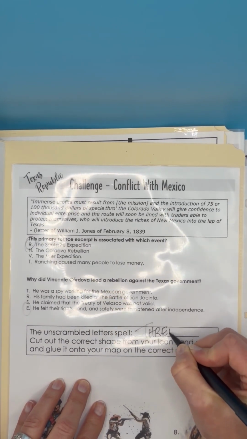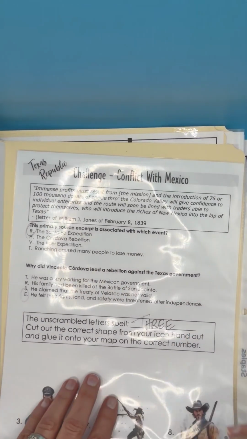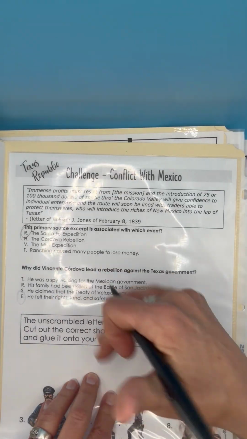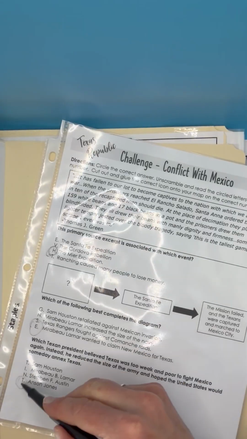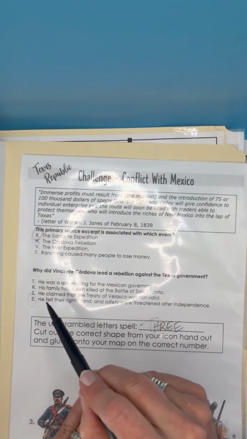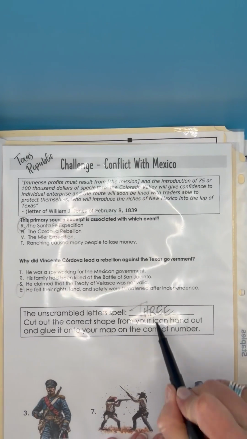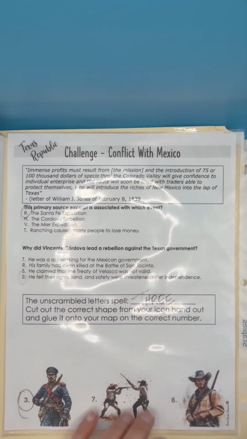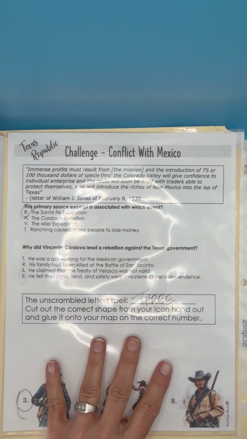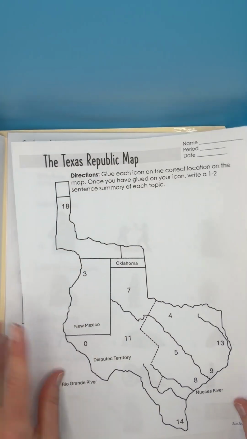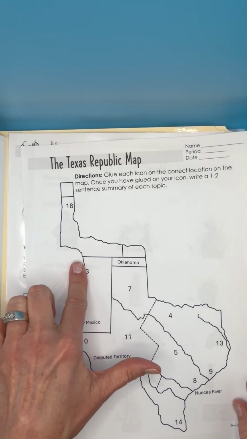Okay, now if I didn't do those correctly, you can challenge me later. But anyway, it's going to end up with three. Oh, that's this. Three. Excellent. So now I've got to go to my handy dandy map. I'm going to place my icon there.